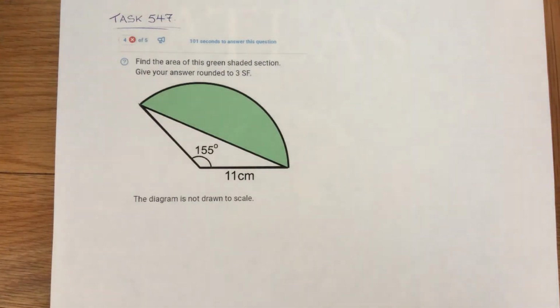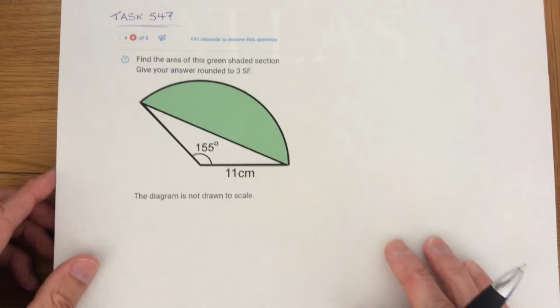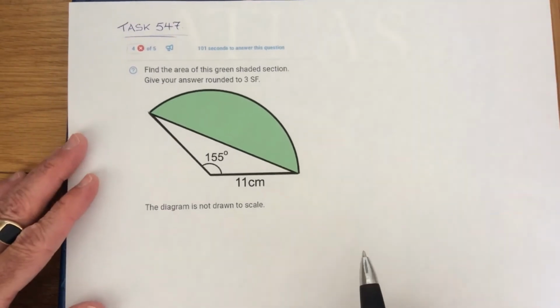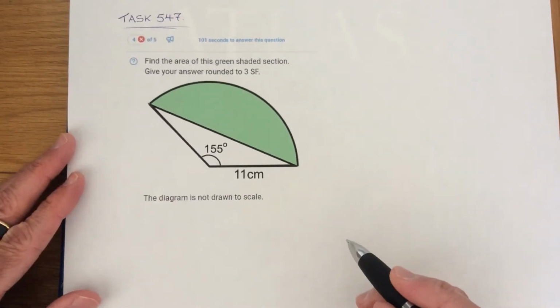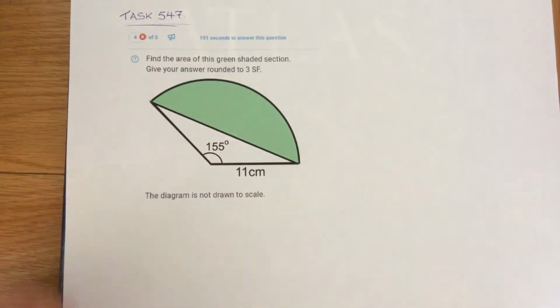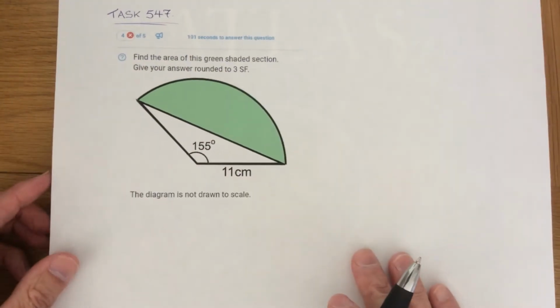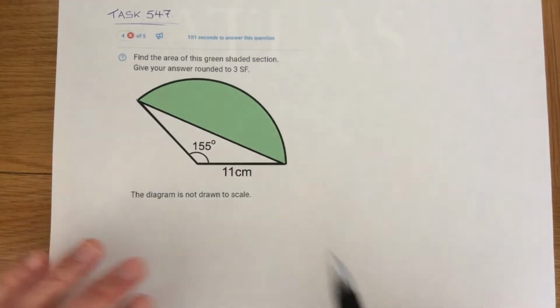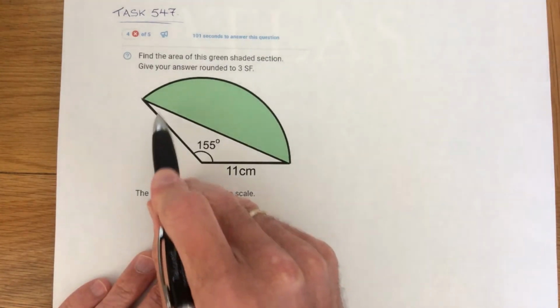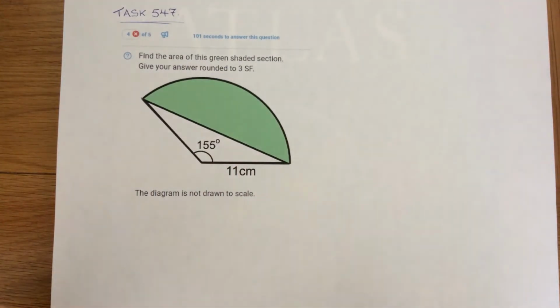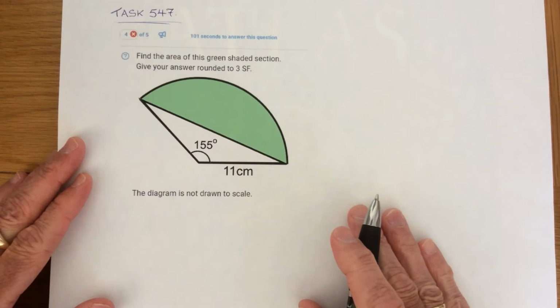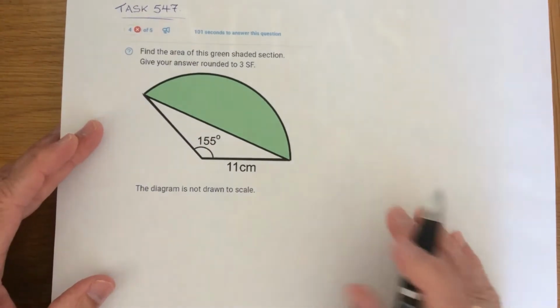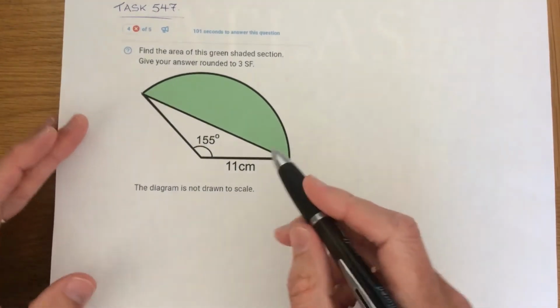Hello, right, here's a question that some of you struggled with recently. It is a bit tricky. You've got to work out the area of the green section. I think the first thing to do is to work out the area of the sector of the circle. In fact, the whole thing. So that should be hopefully straightforward.